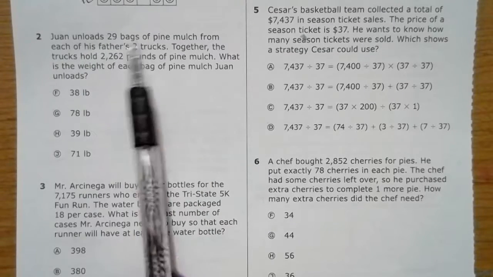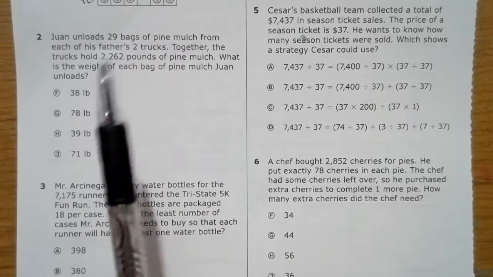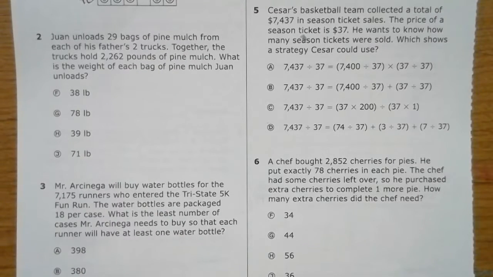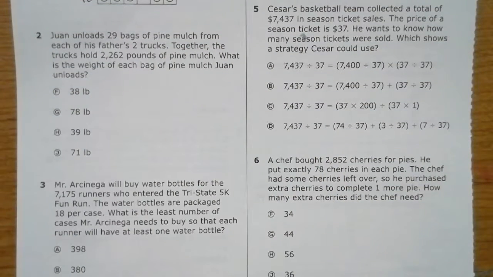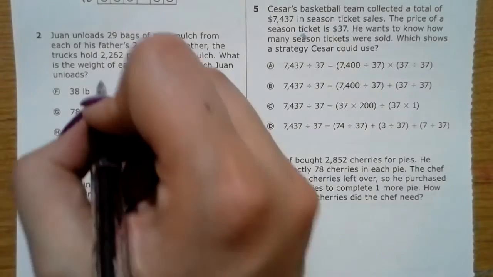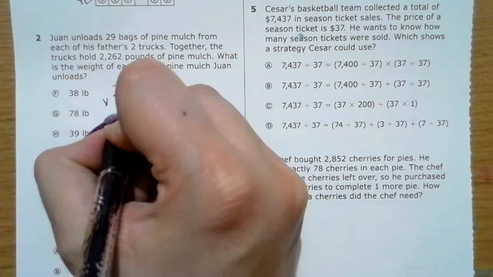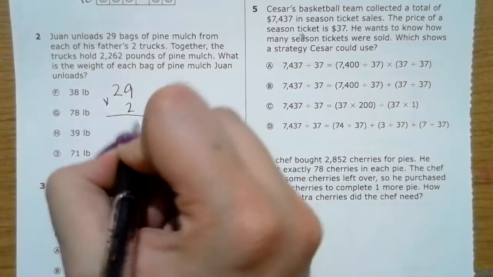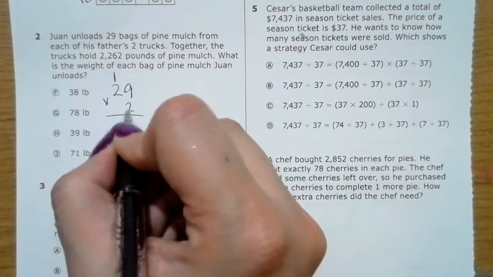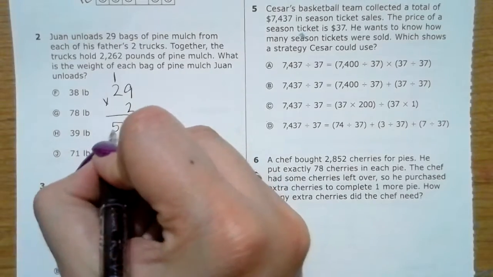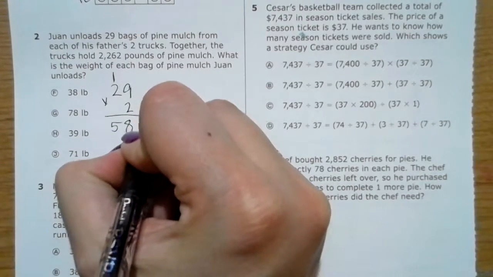So how many bags does he have total? That's important to know. If I have 29 bags on each truck and there are 2 trucks, 2 times 9 is 18, carry the 1. 2 times 2 is 4 plus 1 is 5. So I have 58 bags.